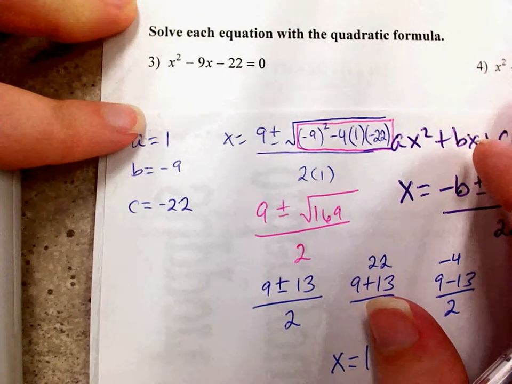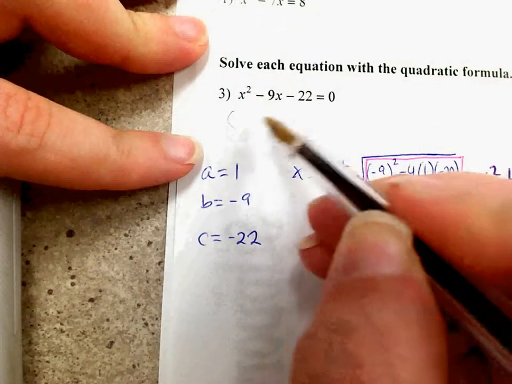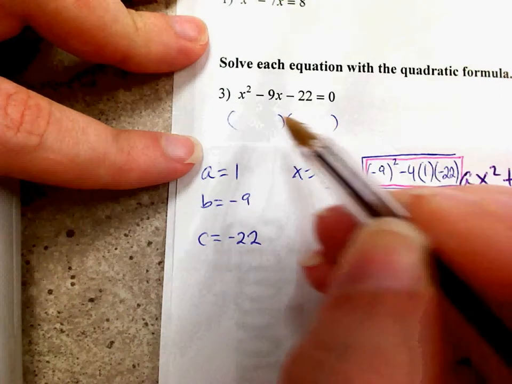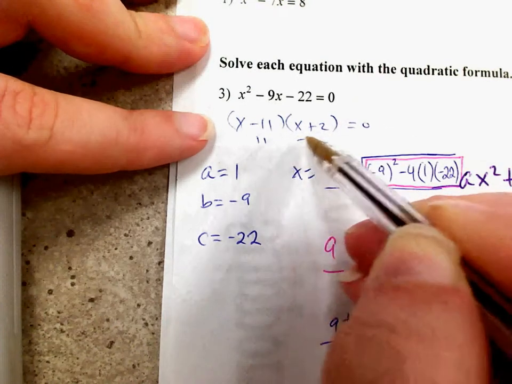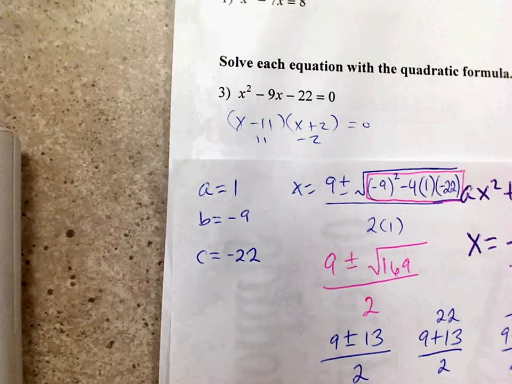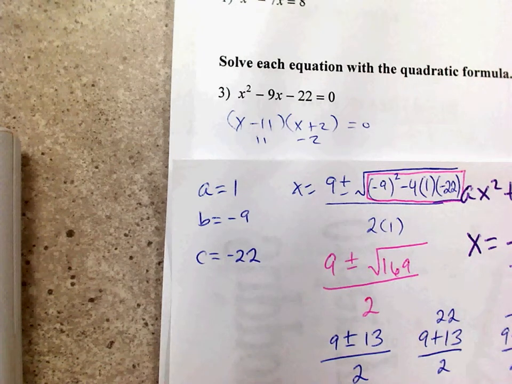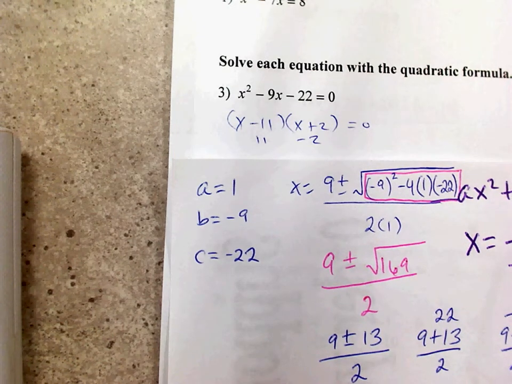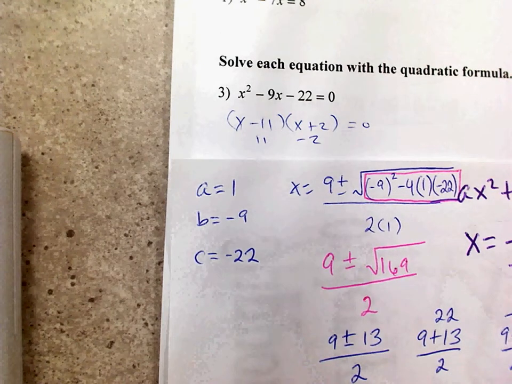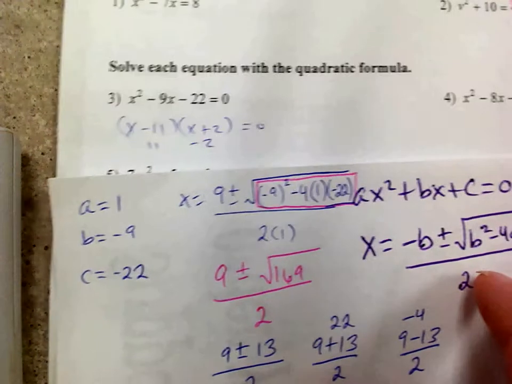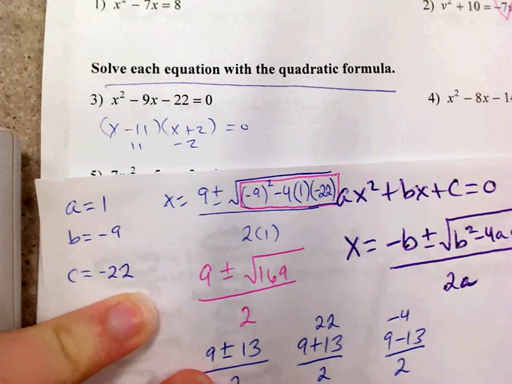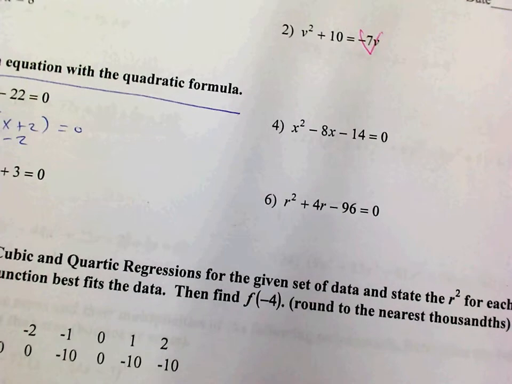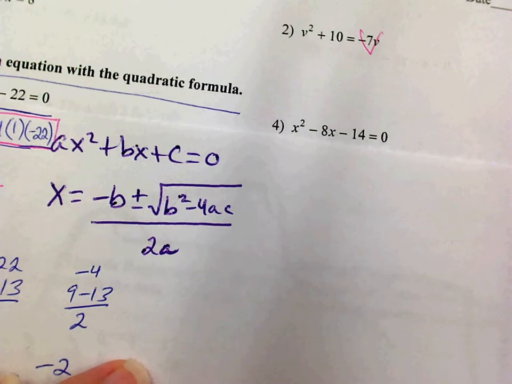Now, one person went ahead and they saw this problem and they automatically thought, well, the factors of 22 are 11 and 2, so minus 11, positive 2, so my answers are positive 11 and negative 2. I mean, it factors, right? And that's nice, but if I'm asking you to solve with quadratic formula, you'd only get the points for the answer. It's called reading the directions. Well, I just told you what I want, so you can do whatever you want.